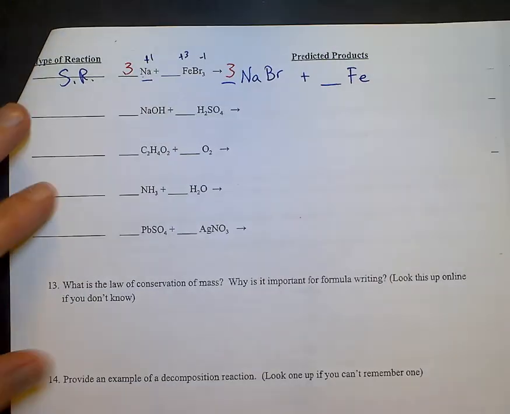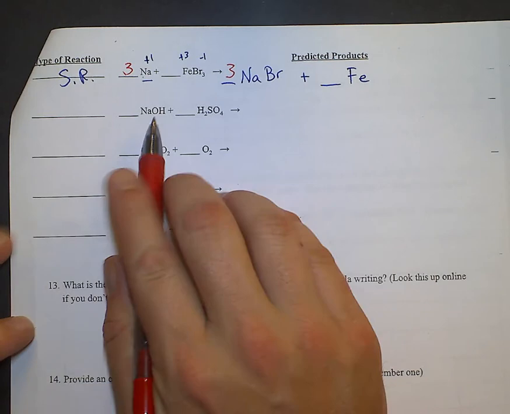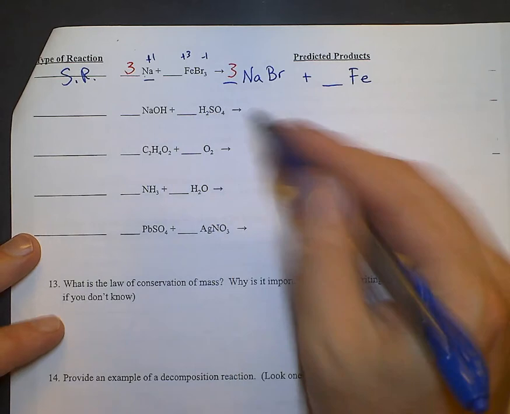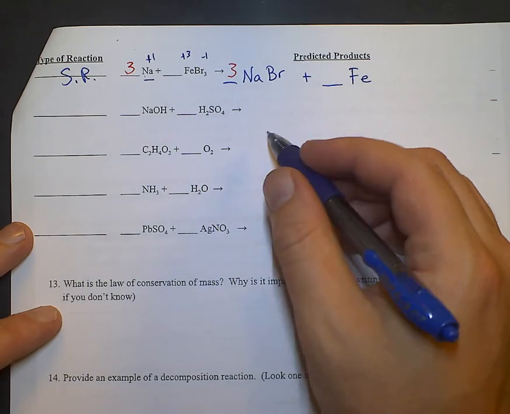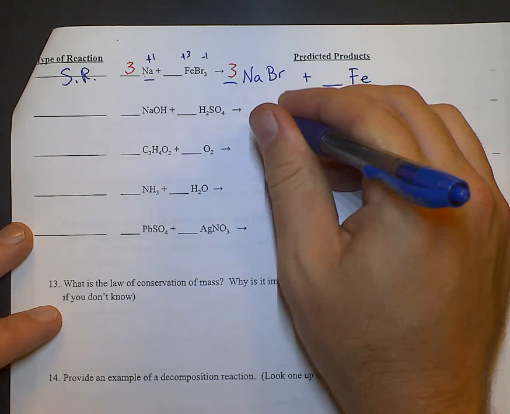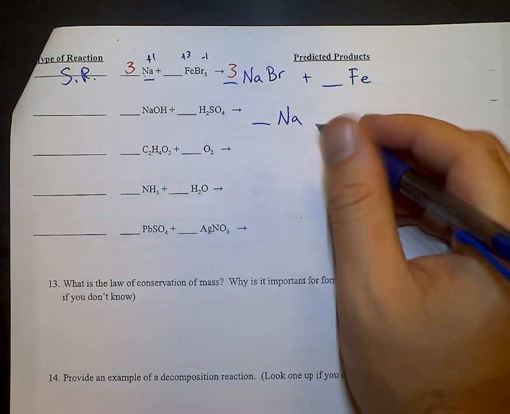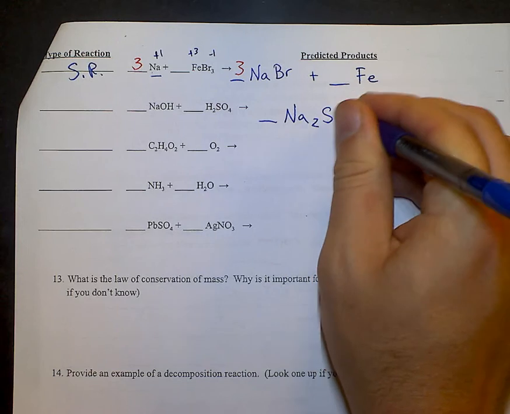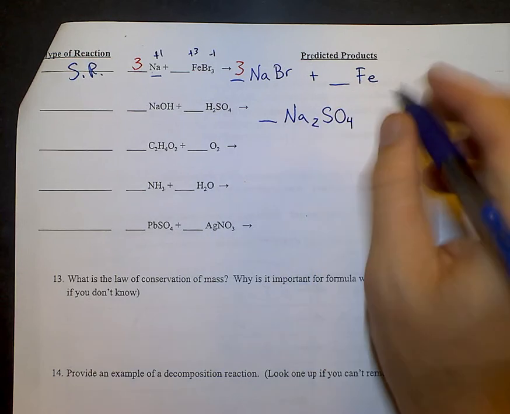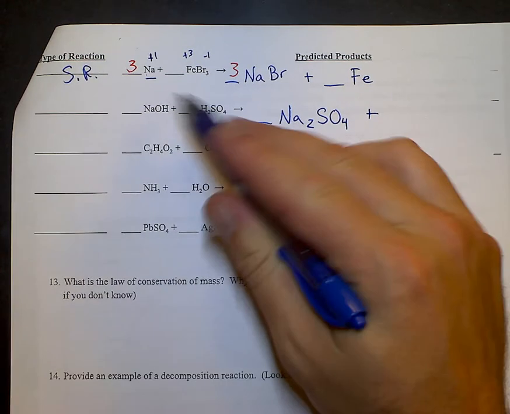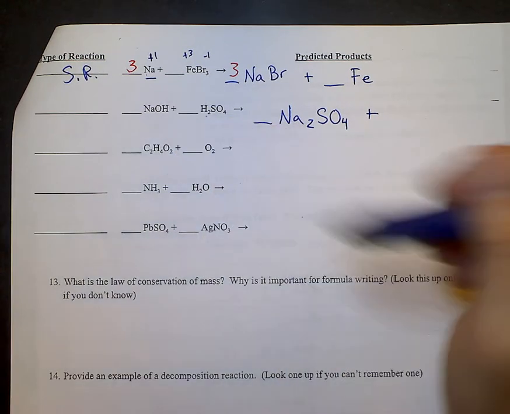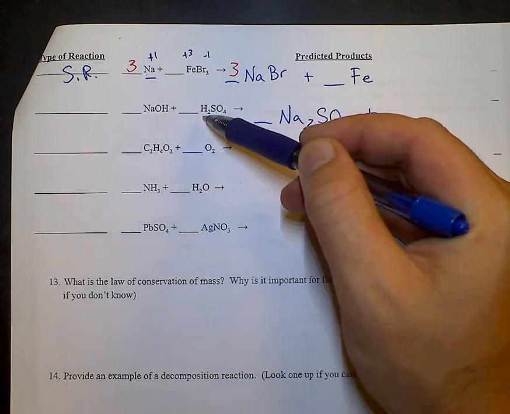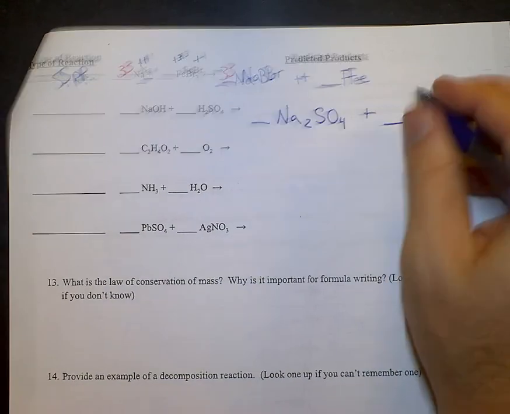Let's look at our next one. Sodium hydroxide, we know that's a base, is being paired up with hydrogen sulfate, which is sulfuric acid. Let's see here. Sodium is going to be paired up with SO4. SO4 has a charge of negative 2. So Na2SO4. We're going to add that with H2OH. Now we're not going to have 3 H's there. Anytime hydroxide pairs up with hydrogen, we're simply going to make water, H2O.